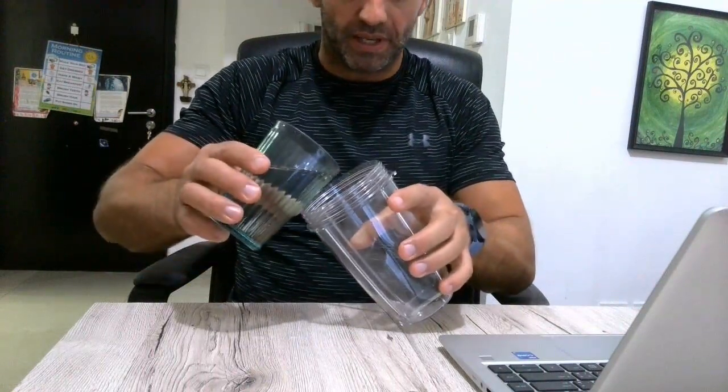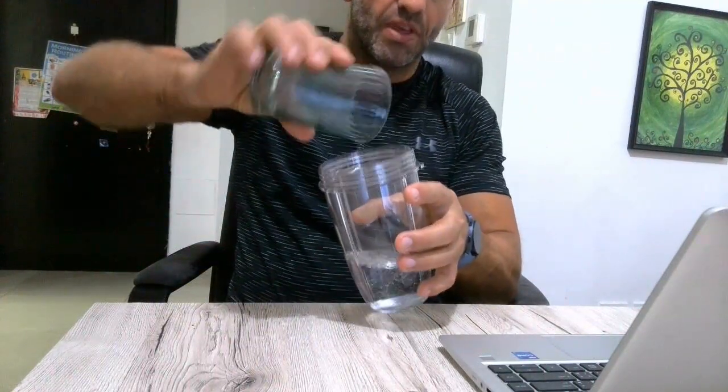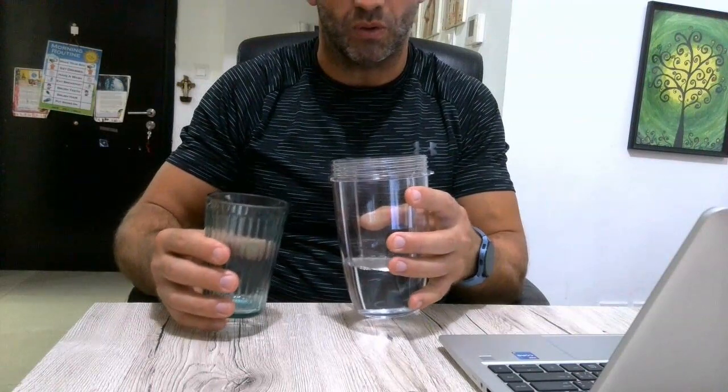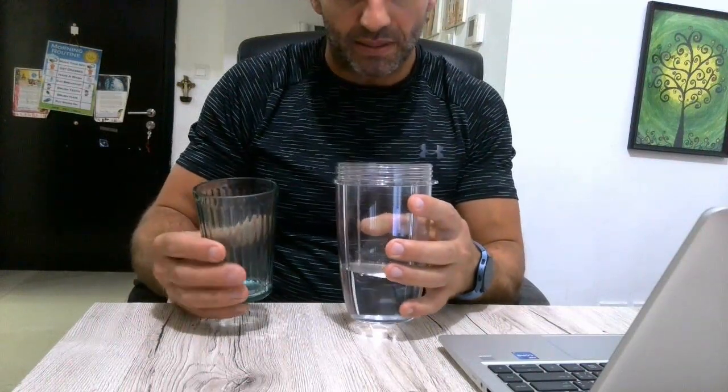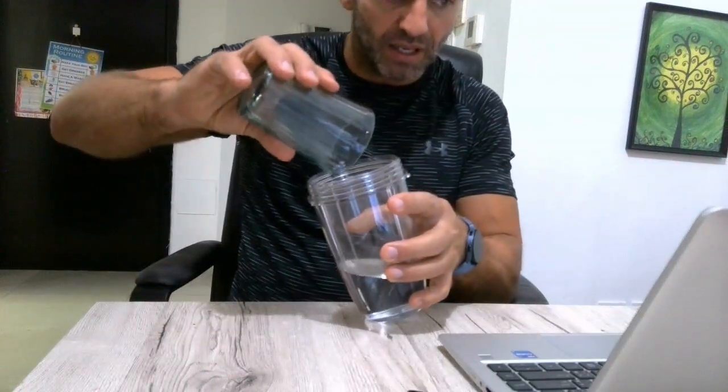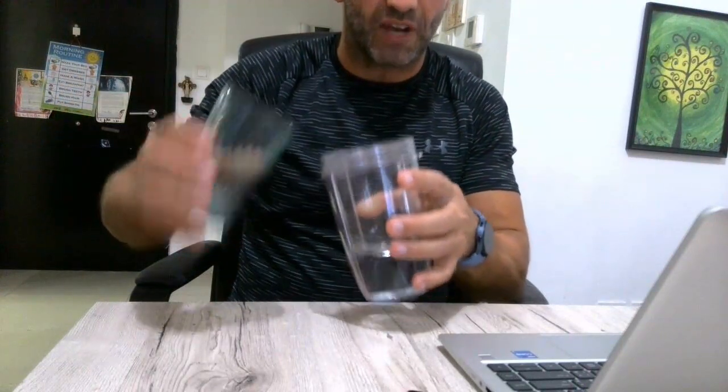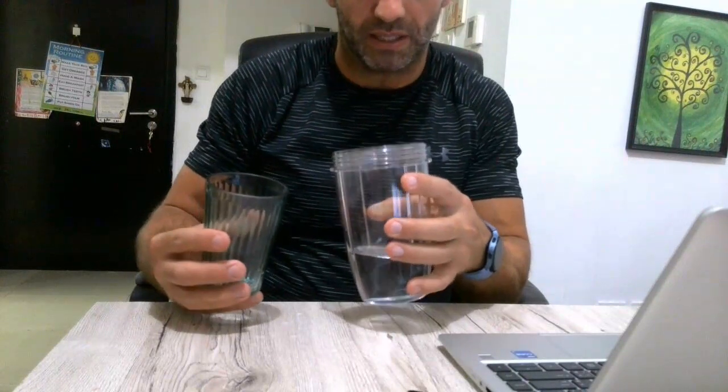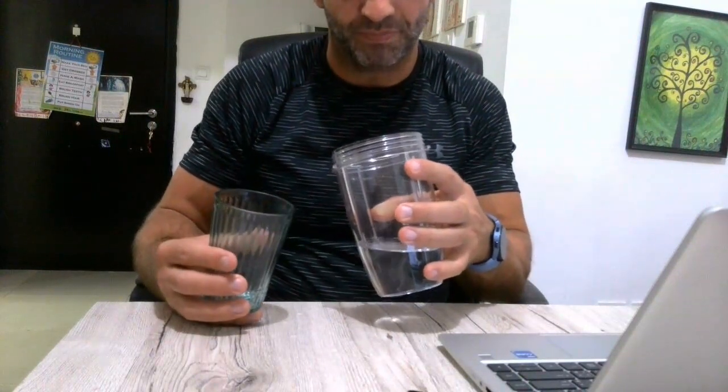But in this case, if I tilt it more, then I get a much faster flow. So it should make sense that the higher the tilt of the glass, then the faster the flow of current, or the higher the current that we're going to get in our electricity equations.